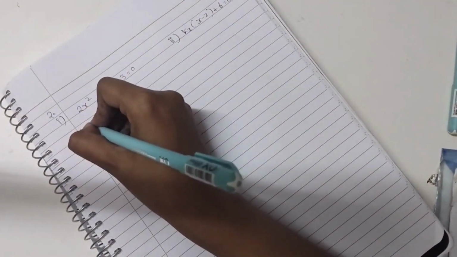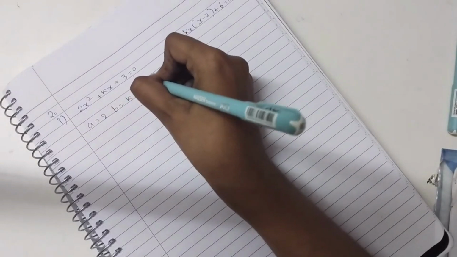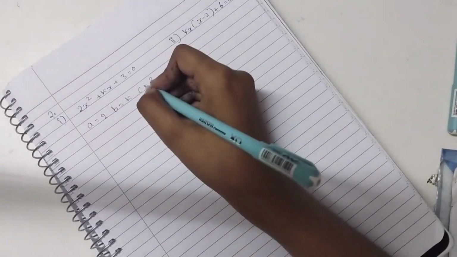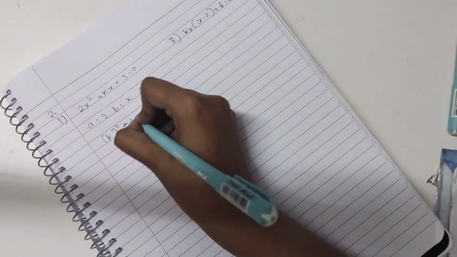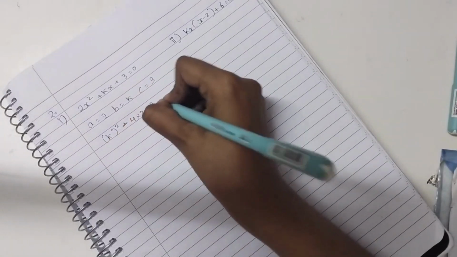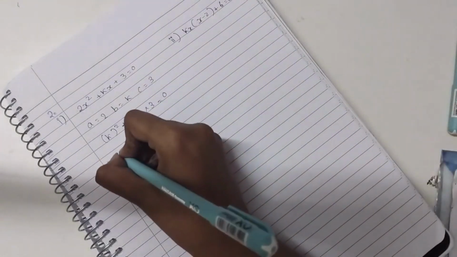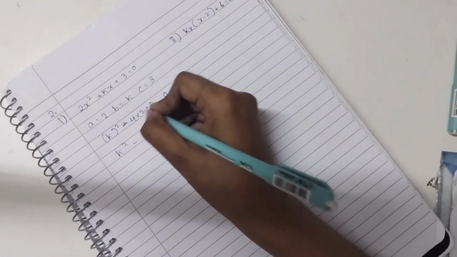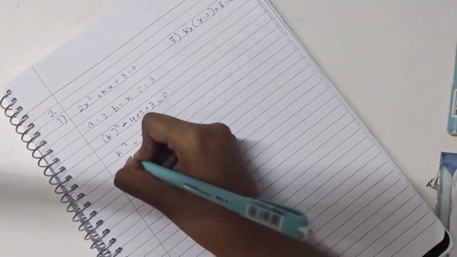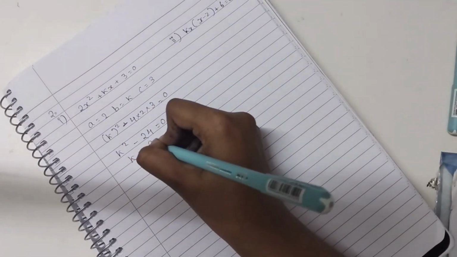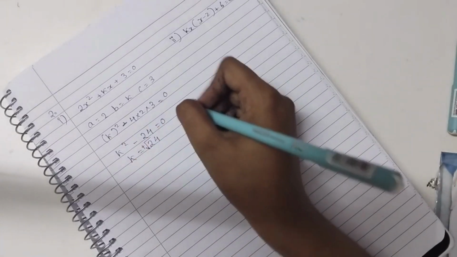So in the first question, the value of a will be 2, the value of b will be k, and the value of c will be 3. So they've already given that b squared minus 4ac is equal to 0. With this, we are going to find the value of k. So k squared minus 4 2s are 8, 8 3s are 24, is equal to 0. So k is equal to plus or minus root 24.